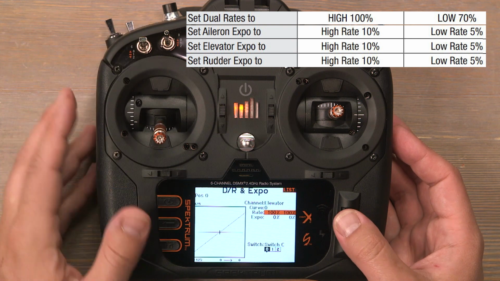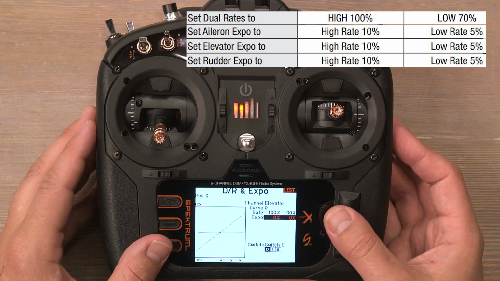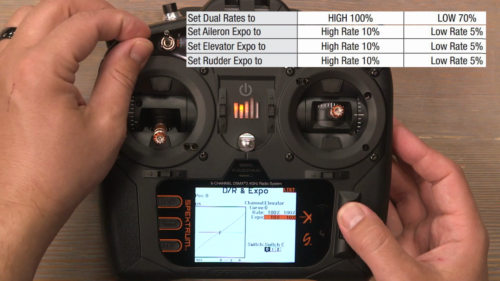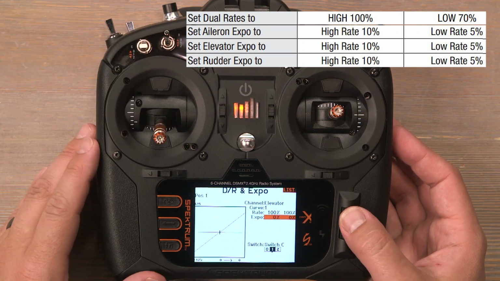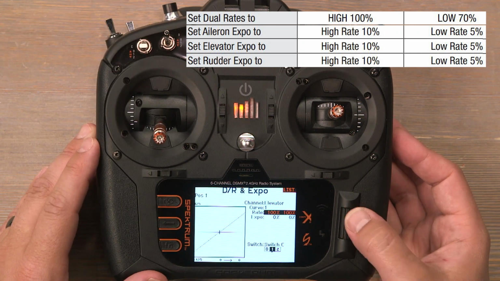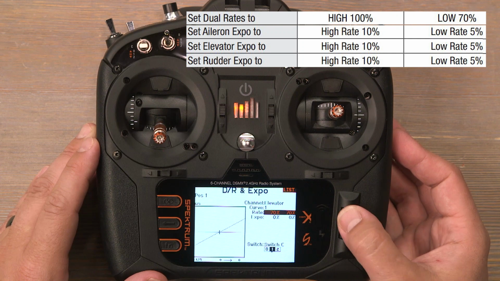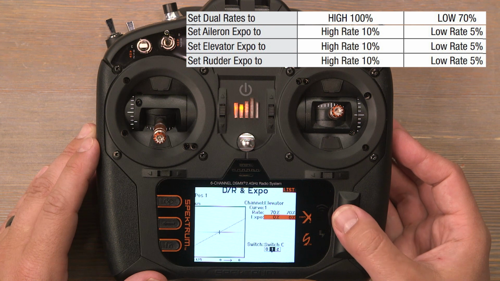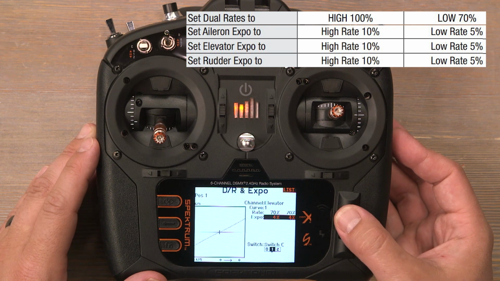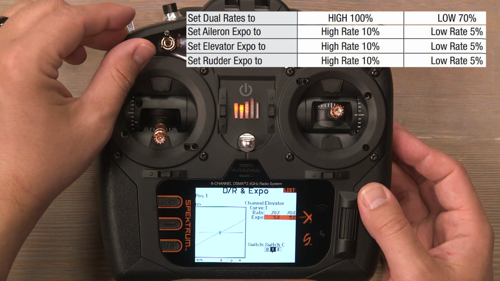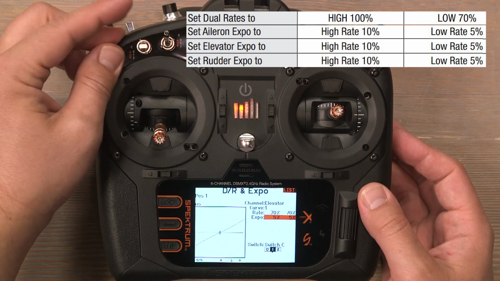High rates, we'll leave it at 100%. Add a 10% expo. Bump down to the 1 position for low rates. Bring the rates down to 70%. And add 5% expo. And test to see that those are working. And they are, high rates and low.